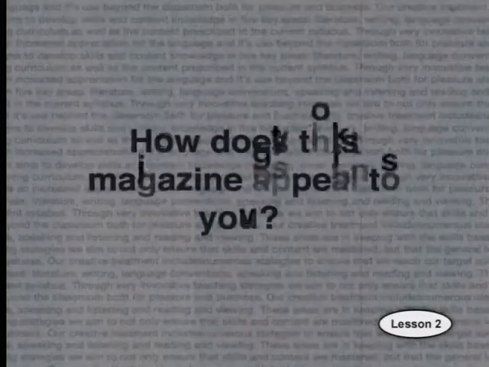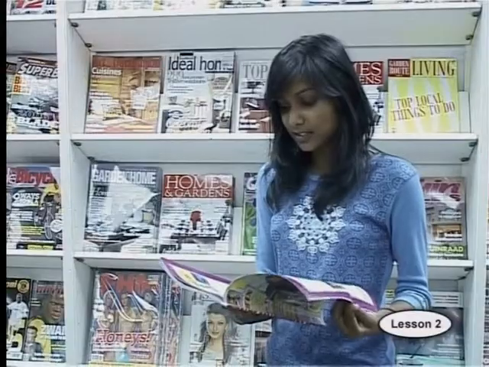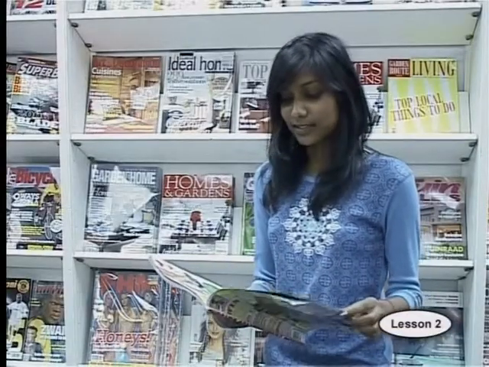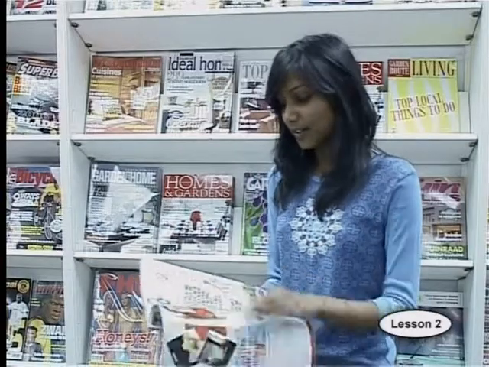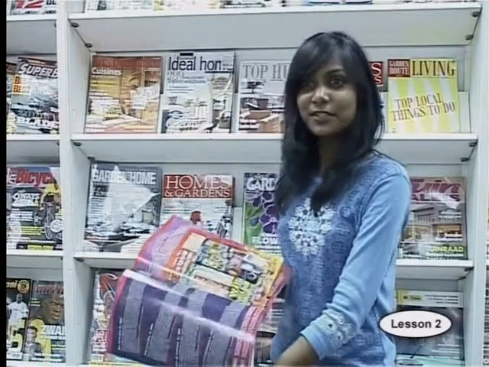How does this magazine appeal to you? It's actually very visually appealing. There's lots of bright colors if you look everywhere, like on this page and everything.